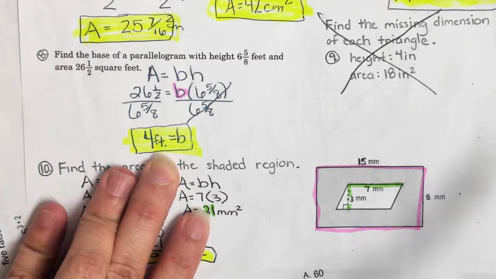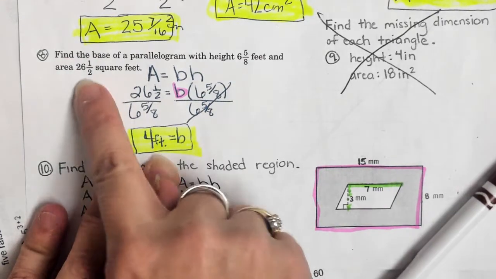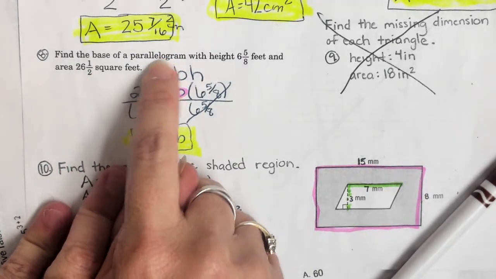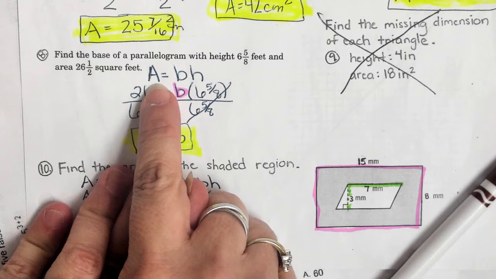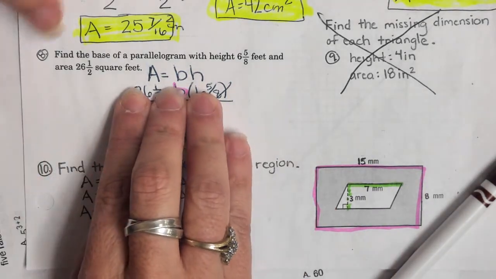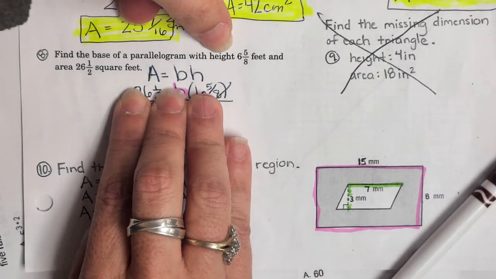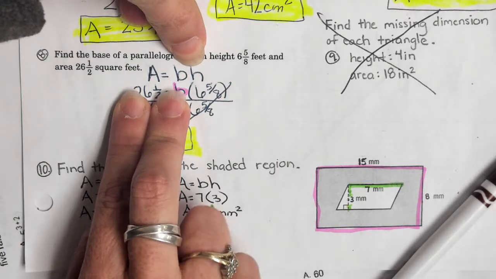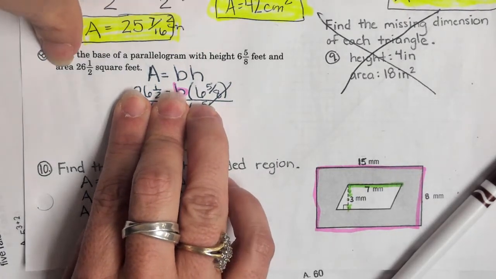They want us to find the base. And they gave you the area. You want to first think, okay, it's a parallelogram. Write the formula for a parallelogram. Then you look up in this math problem, you say, okay, the height is 6 5/8. So under H, I put 6 5/8. Then the area.